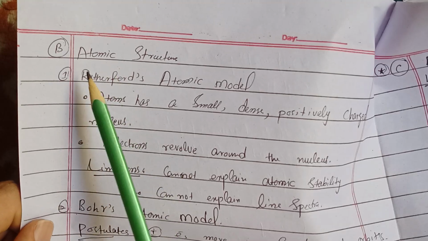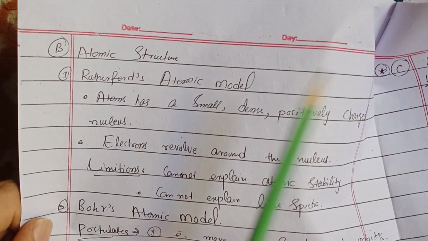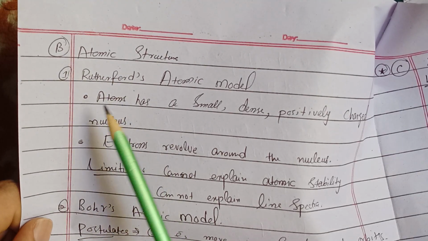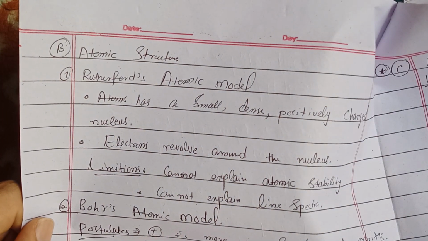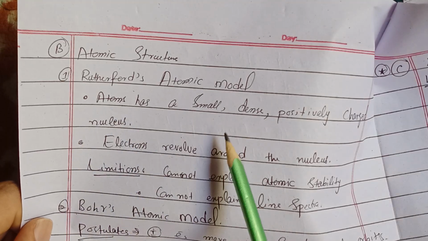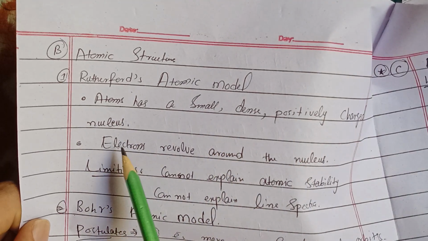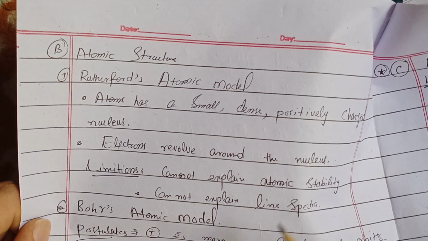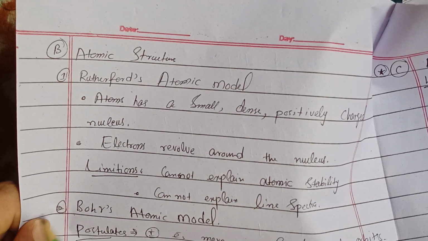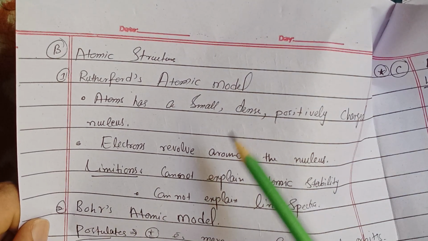This is the next topic, atomic structure. In atomic structure we will study the Rutherford atomic model. The Rutherford atomic model tells us an atom has a small, dense, positively charged nucleus. The atom has a small, dense, positively charged space, which is called the nucleus. Electrons revolve around the nucleus. This is the Rutherford atomic model.